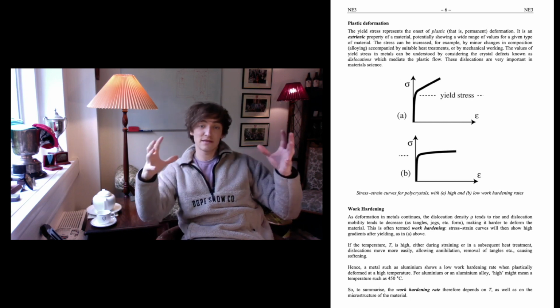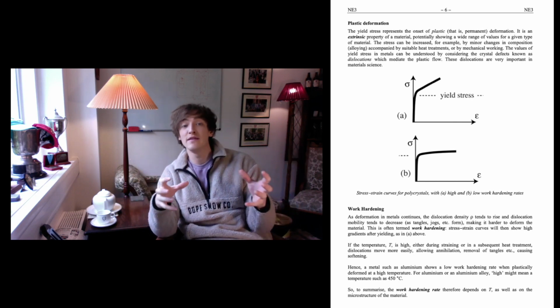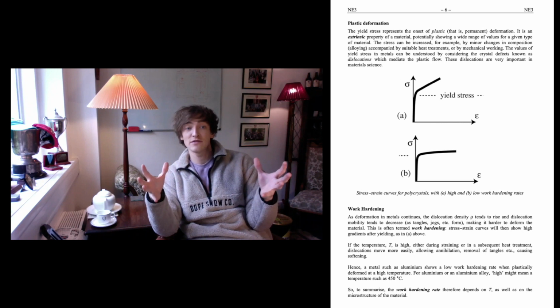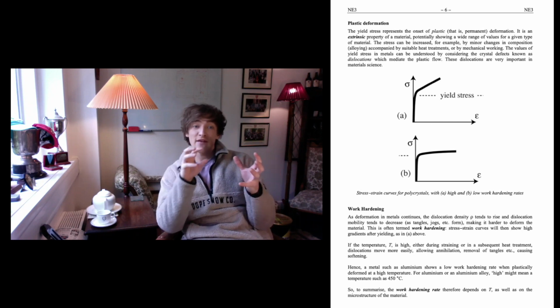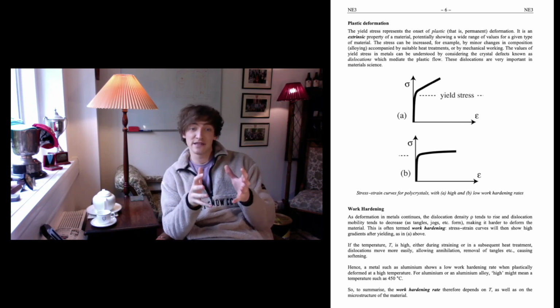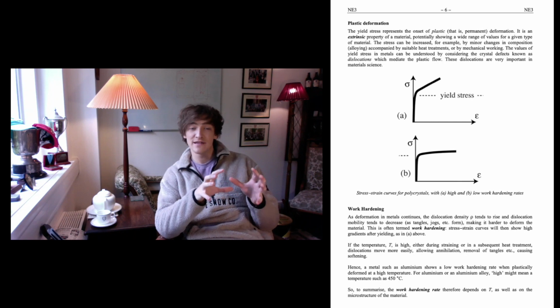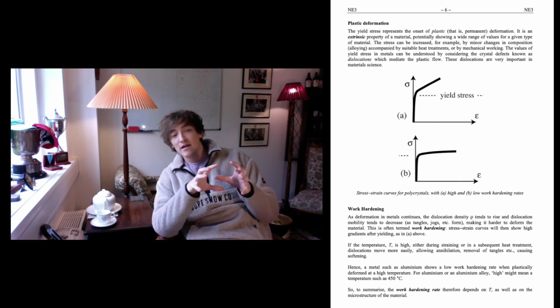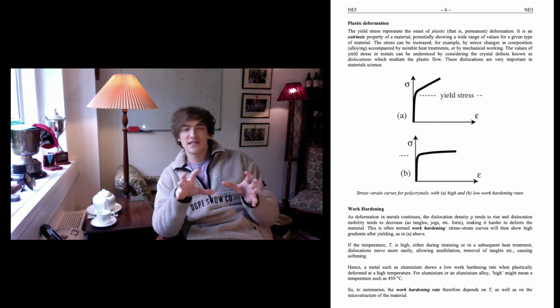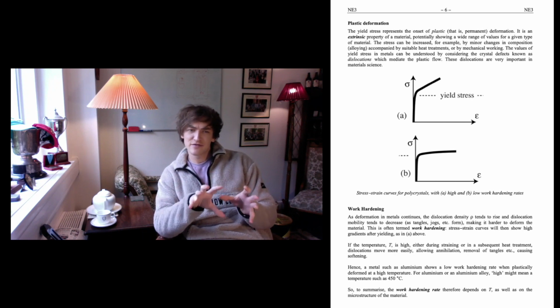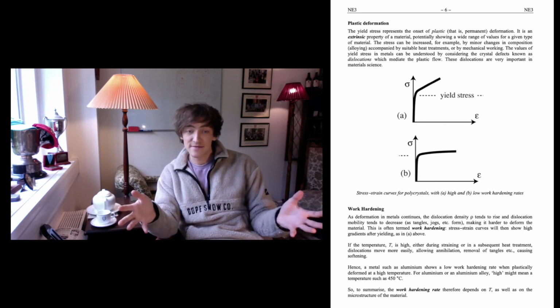Okay, because metals, most of the ones we're going to be looking at, are crystalline materials, and they have defects in them known as dislocations. And it's those dislocations that govern plastic flow, and we'll focus on them in more detail later, don't worry. For now, you just need to understand that defects in the crystal structure are called dislocations.